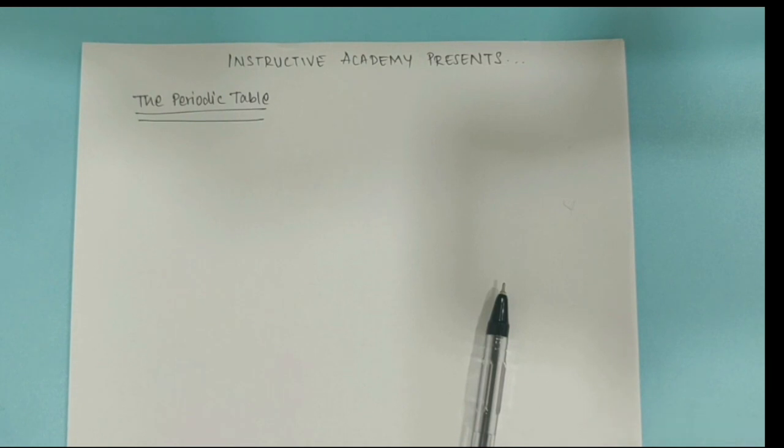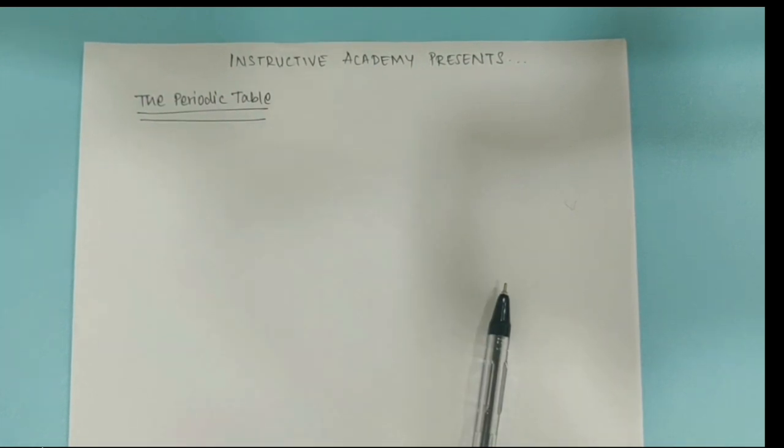But something did not work. So Moseley modified Mendeleev's periodic table and stated that the basis of classification of elements be according to the increasing atomic numbers and not the atomic weights, since the physical and the chemical properties of the elements depend on the number of electrons and their arrangements.